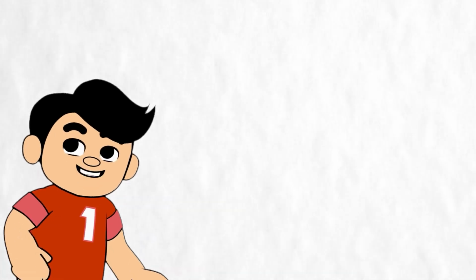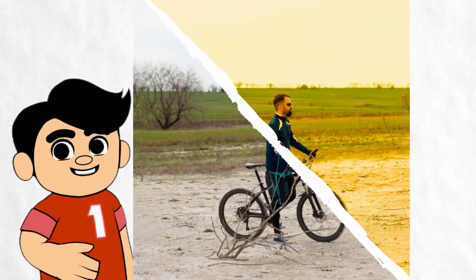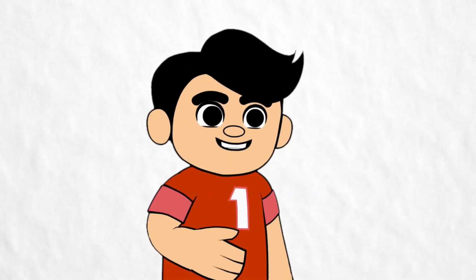Hello guys! Today I will show you how to make torn paper transition effect in Canva. Let's get started.